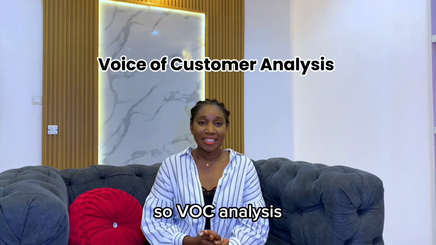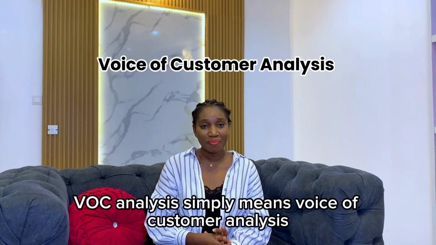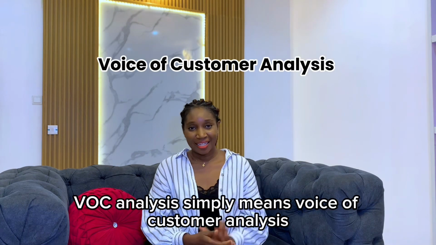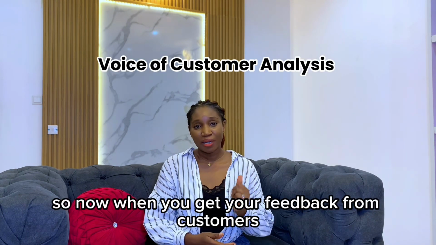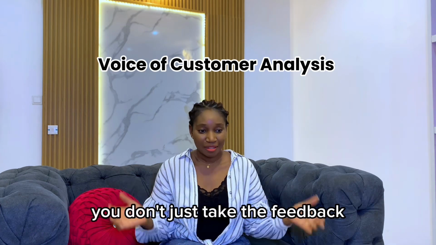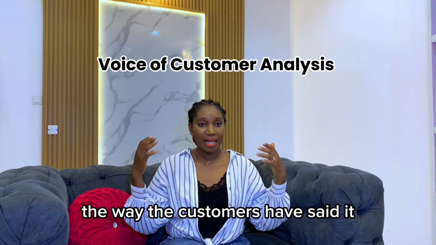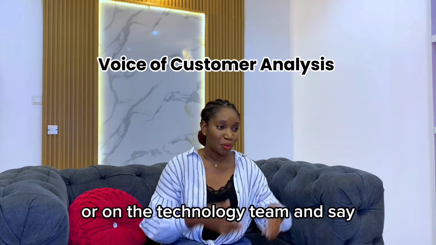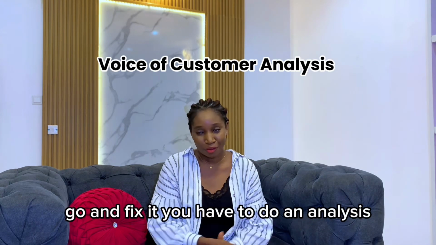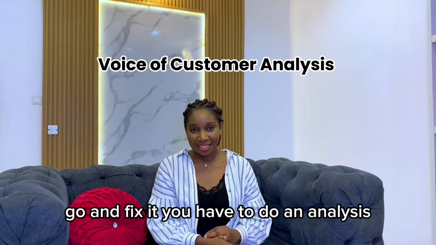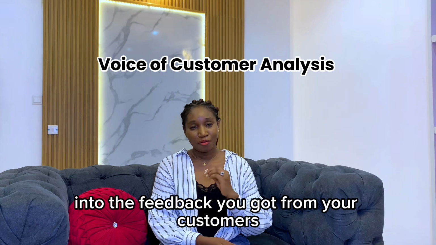Okay, so VOC analysis. VOC analysis simply means voice of customer analysis. So now when you get your feedback from customers, you don't just take the feedback the way the customers have said it and dump it on the product team or on the technology team and say, go and fix it. You have to do an analysis of the feedback you got from your customers.